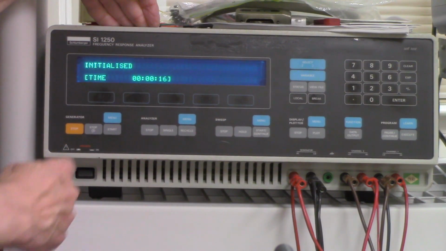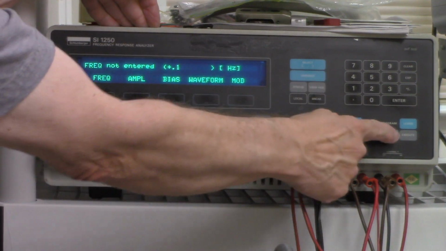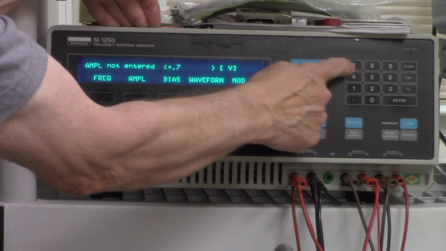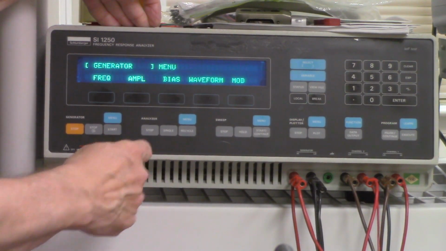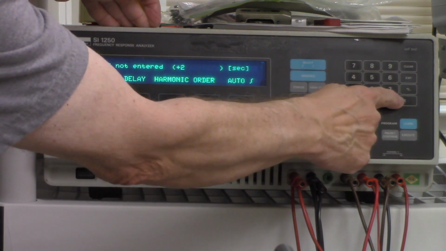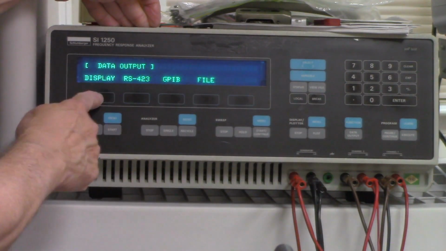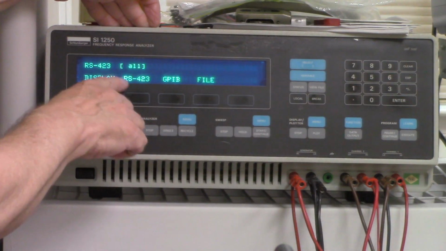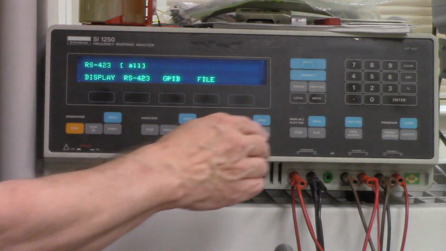The way we set it up is first, we put our initial frequency in there of 1.1 hertz, and our amplitude is going to be 0.707. That's RMS, which gives us the 1 volt amplitude. In our analyzer, we want to set our integration time to 2 seconds. On our data output, we want to display all. We want to send the data to the RS423 because we are using a serial interface to collect the data.